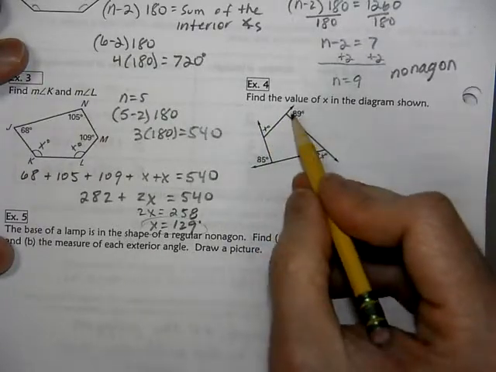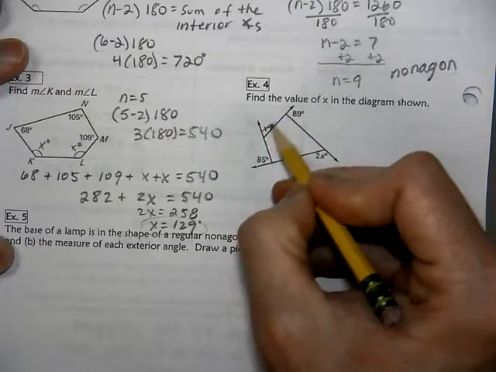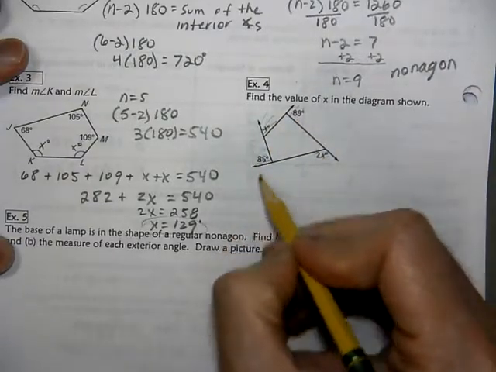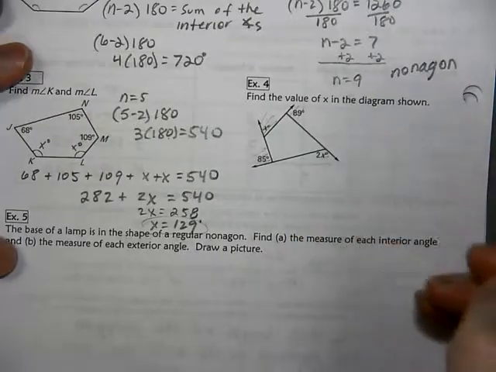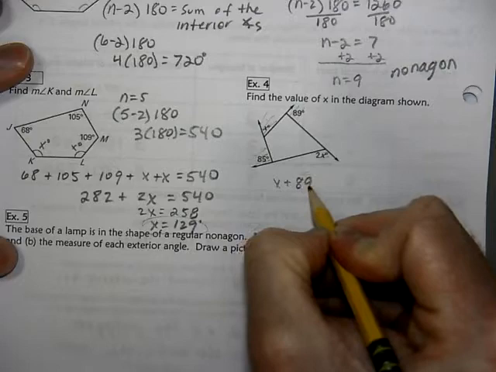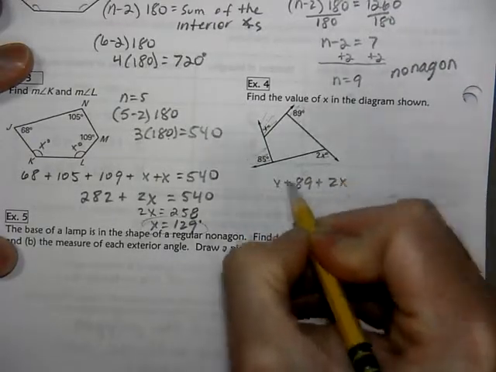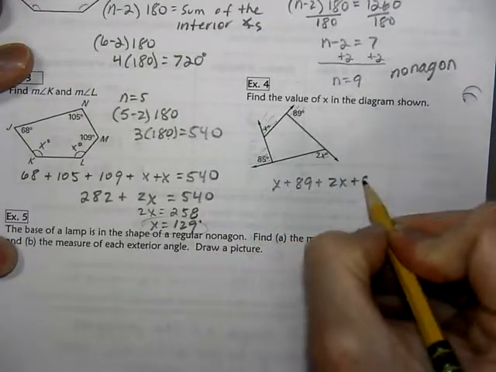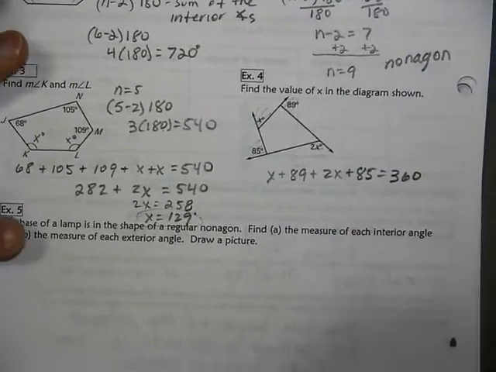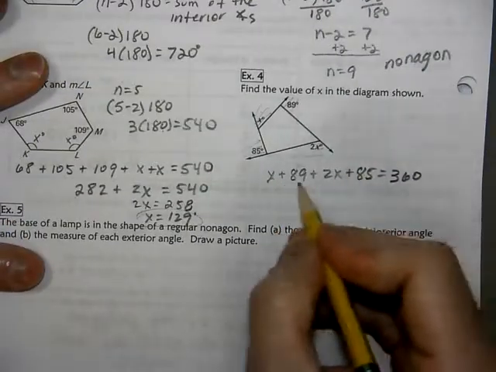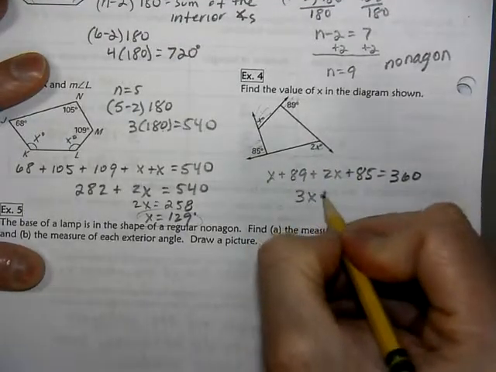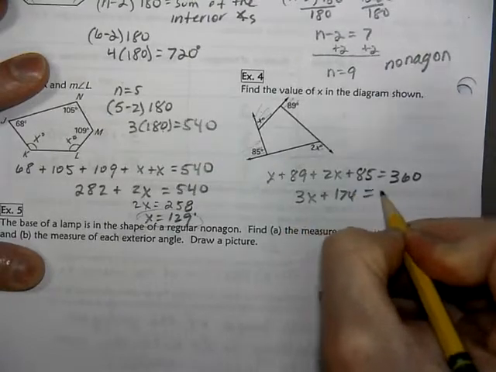Notice the picture. Notice what they're giving you. They're giving you the exterior angles. The exterior angles always add up to the same amount. Doesn't matter the number of sides. So they always add up to 360. Adding our constants together, we're going to get 3x and 174.